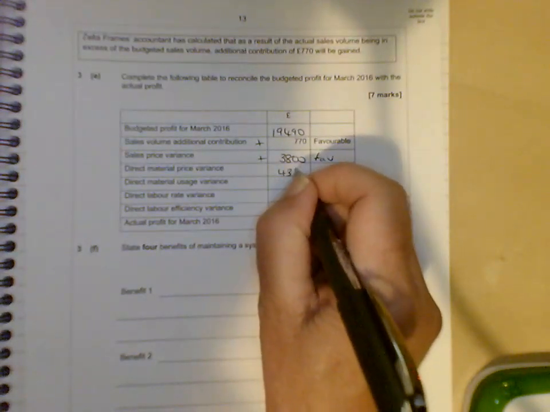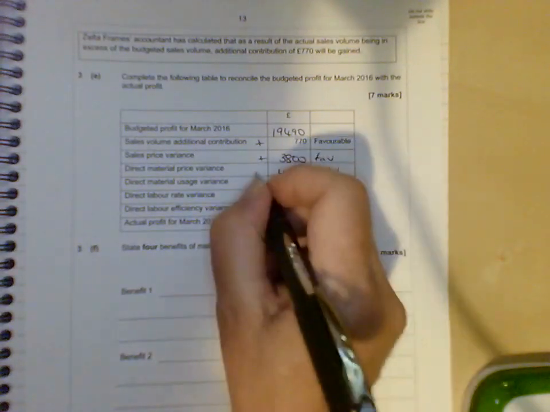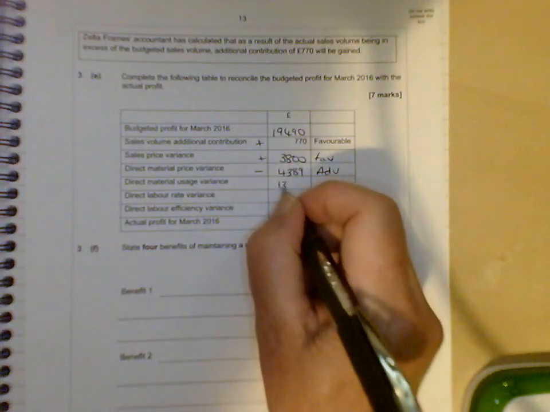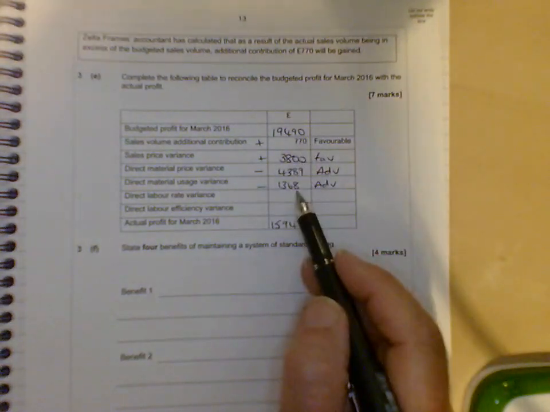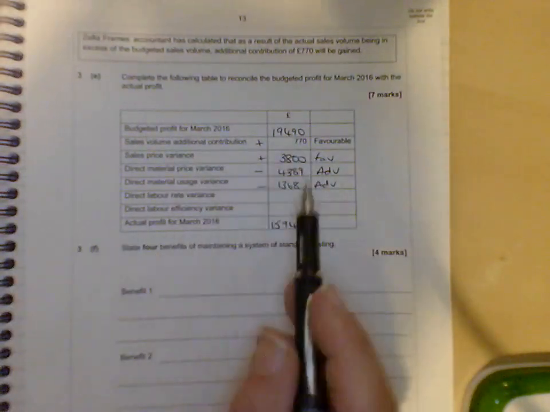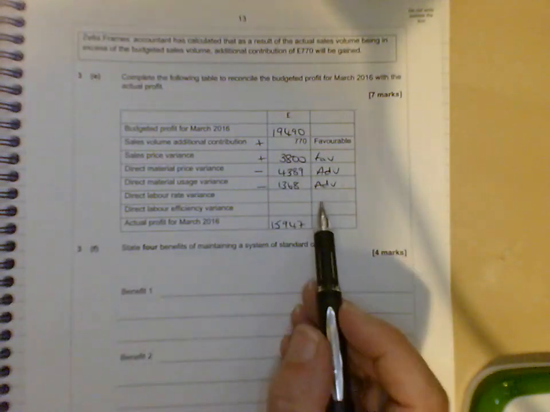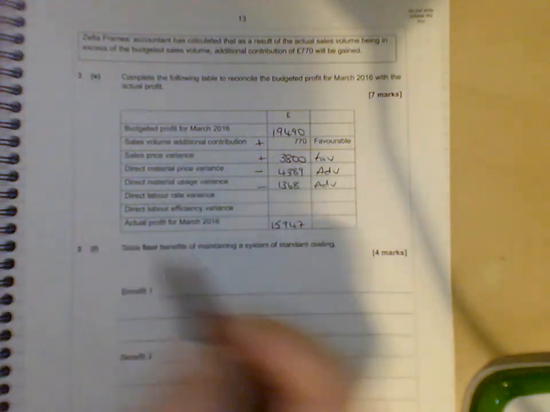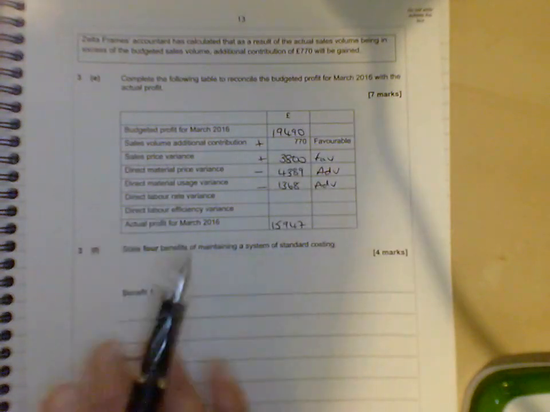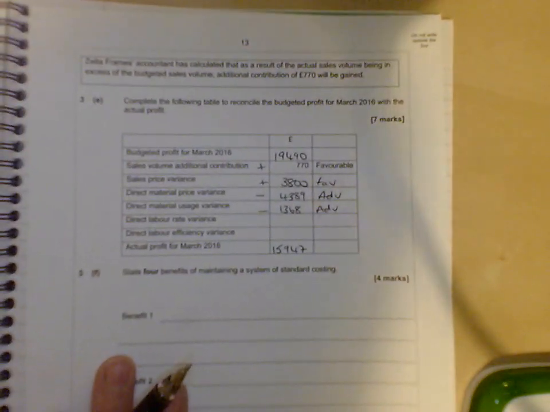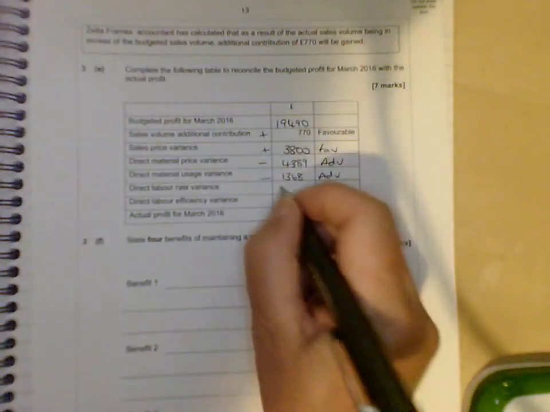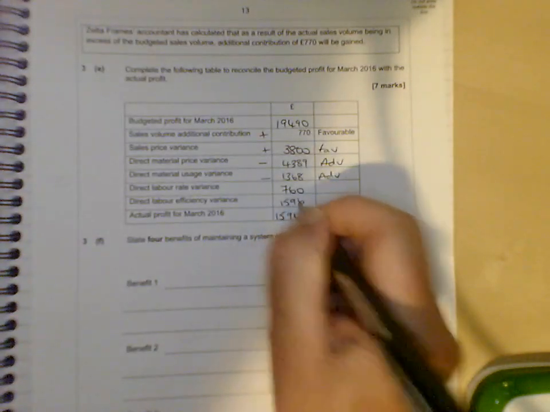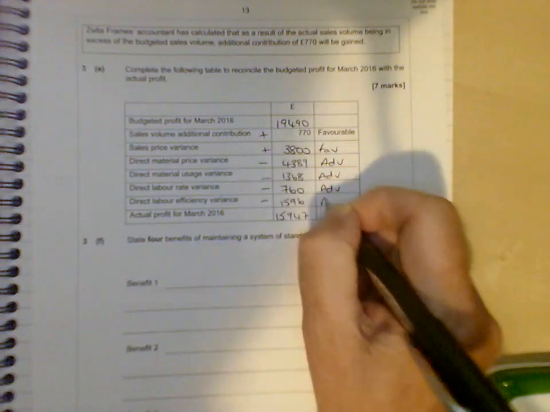So 4,389 adverse. So we're going to take that one away. And 1,368 also adverse on the material usage. So they will both reduce profit. If we were doing this based on cost, we'd be adding an adverse variance because it would increase cost and deducting a favourable variance. If we were doing a cost reconciliation, we wouldn't see anything to do with sales because it is purely cost, so revenue doesn't have any place in a cost reconciliation. But back to this one, if we look at the labour variances, they were both adverse, 760 and 1596. So let's take those away.